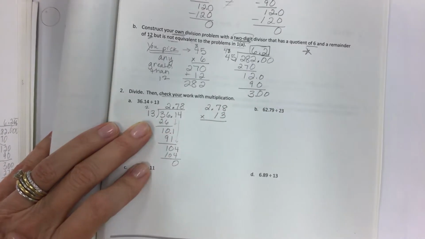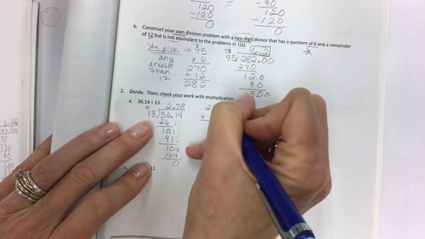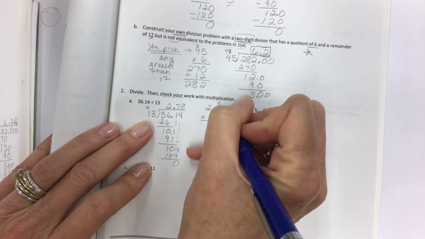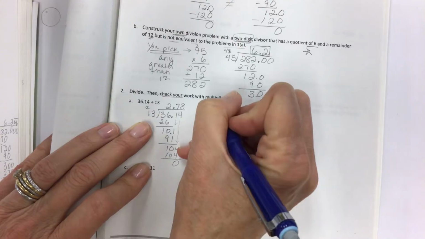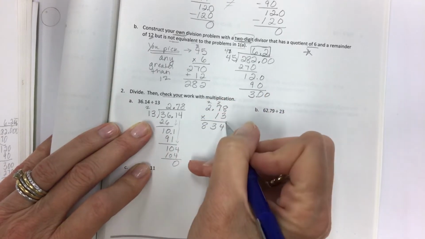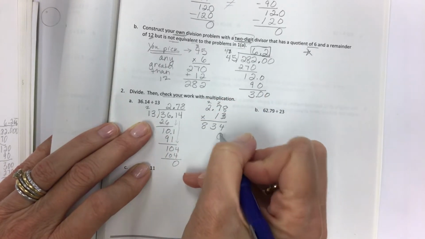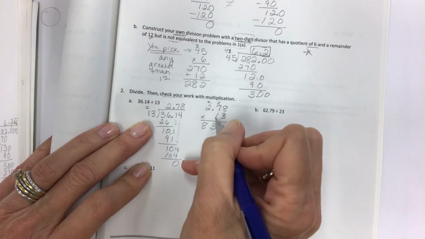Okay, so we're going to check our work. 8 times 3 is 24. 7 times 3 is 21, 22, 23, and then 6, 7, 8. Okay, now we're done with this one, so hold that spot with the ghost 0, and then move on to the 10.